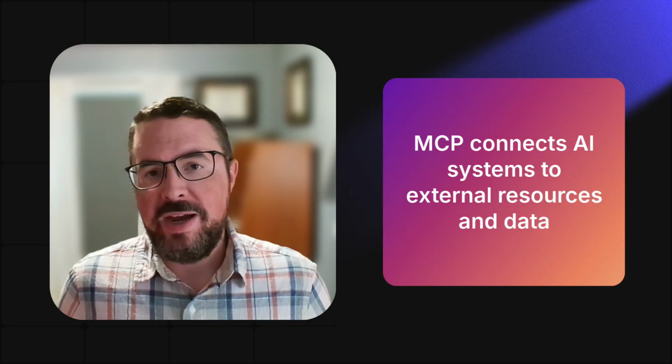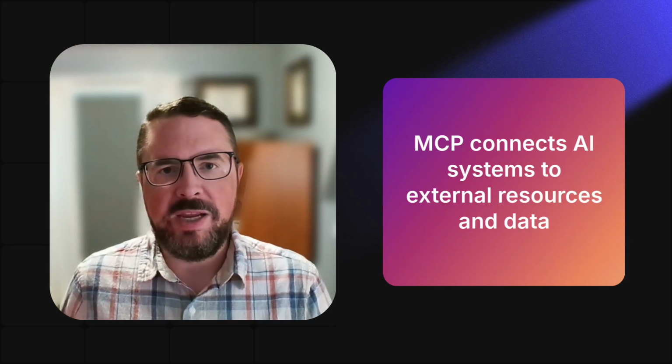MCP stands for Model Context Protocol, and its purpose is to let AI systems backed by large language models connect to external data and applications. This lets them get real-time context, up-to-date information and data, and also interact with systems in the real world. It's an open source protocol that was originally developed by Anthropic and then released into the community and is now a community-driven effort. We can start with an analogy.